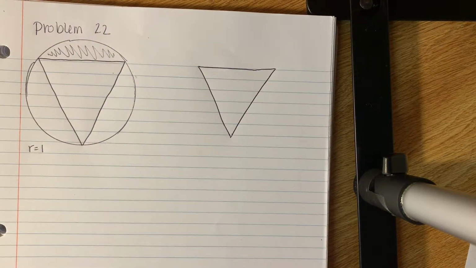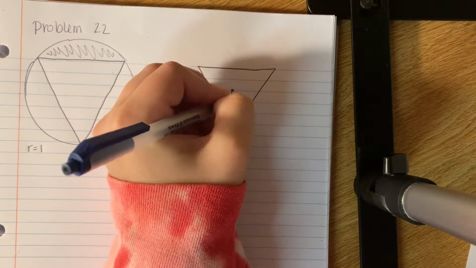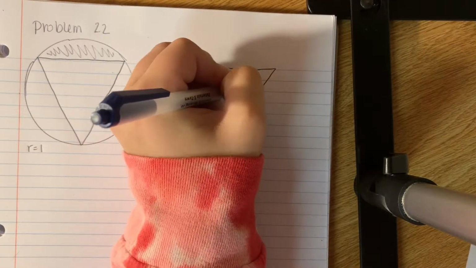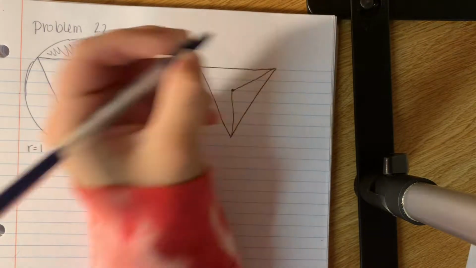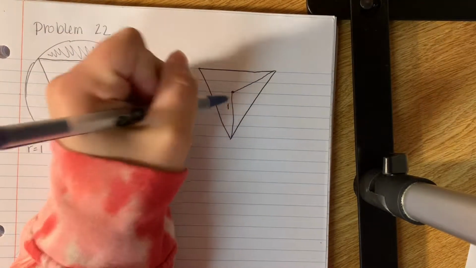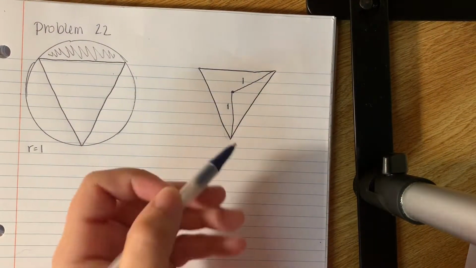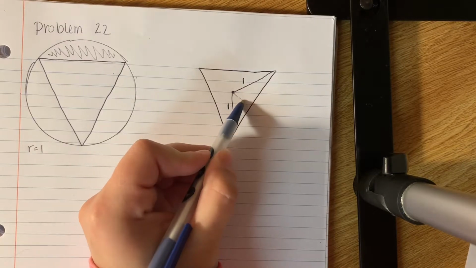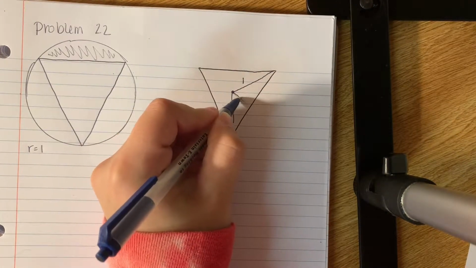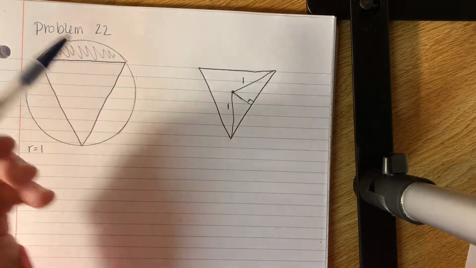So first what we gotta do is figure out the sides of our triangle. So this was the center of the circle. And we just drew two lines to the corners, the vertices of the triangle. These lengths are both each 1. Now by rules of geometry, we can draw a line down right here, and this creates a 30, 60, 90 triangle.